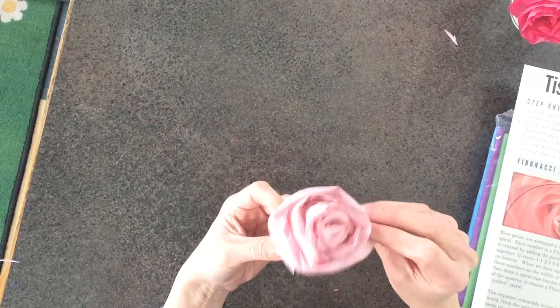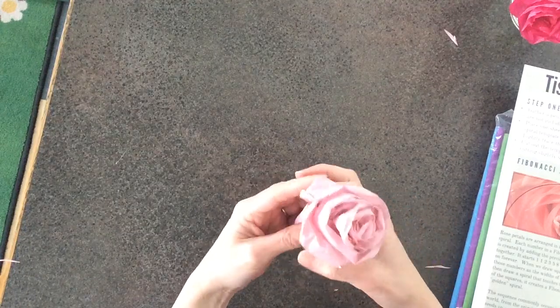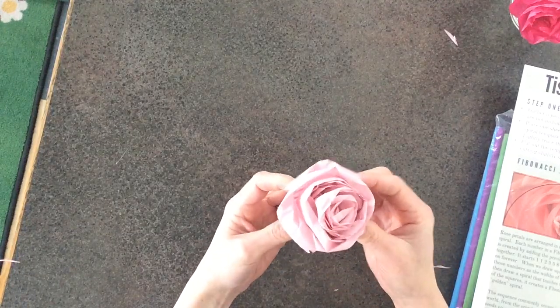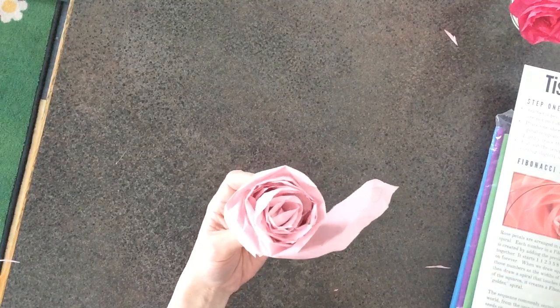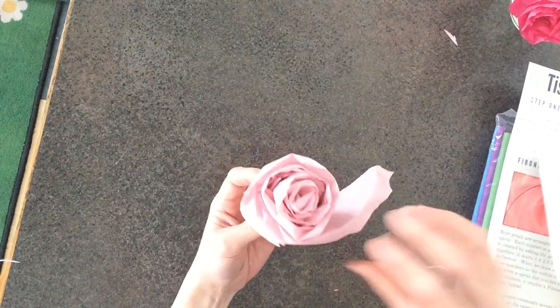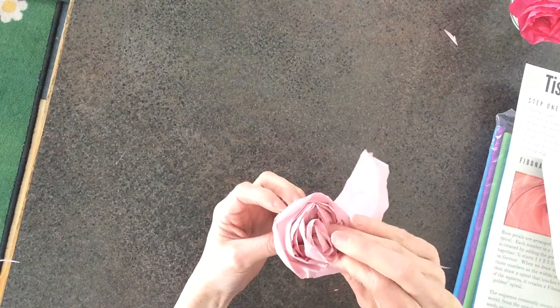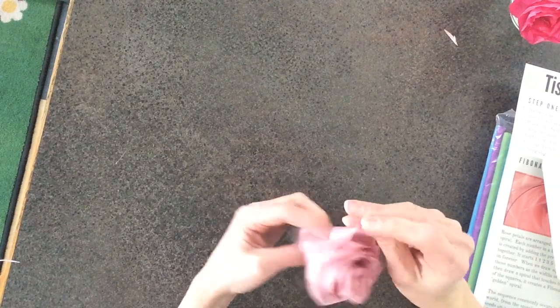And the thing about roses is that just one rose, it's never as nice as many roses together. So if you put this rose with a bunch of others, they're going to all look better.